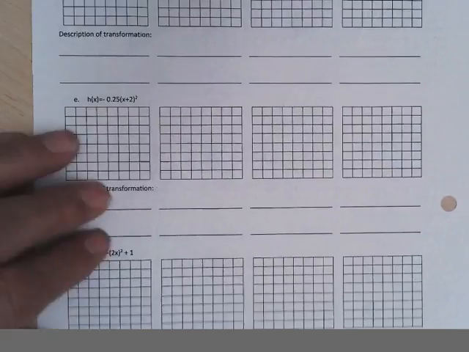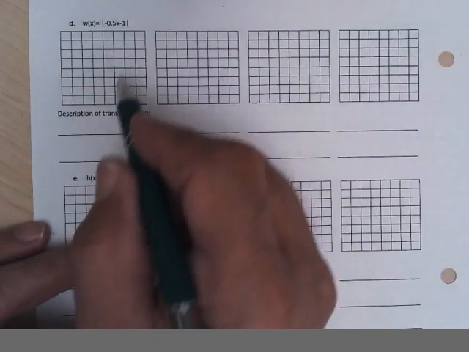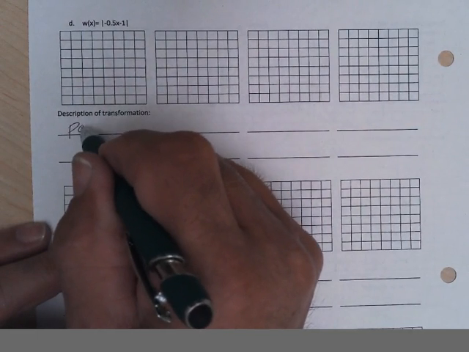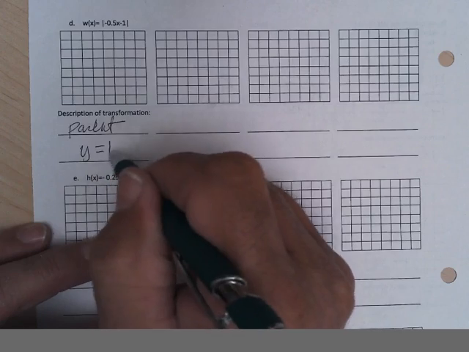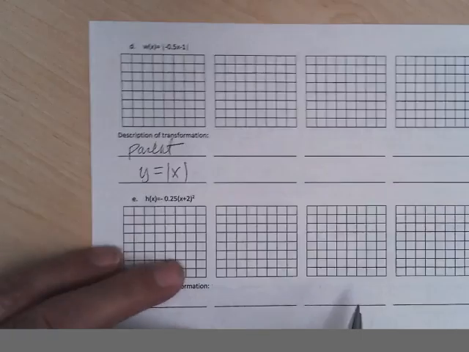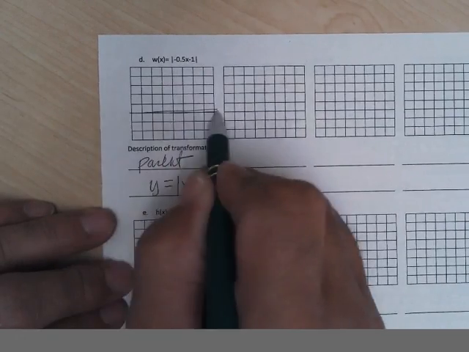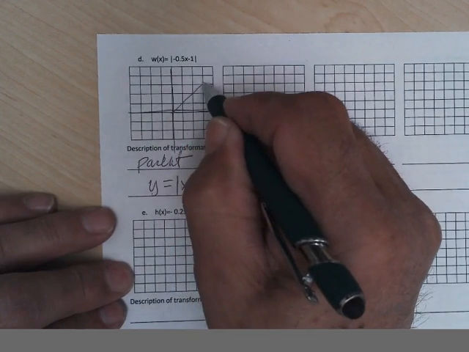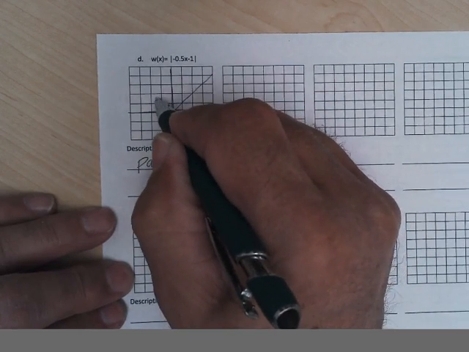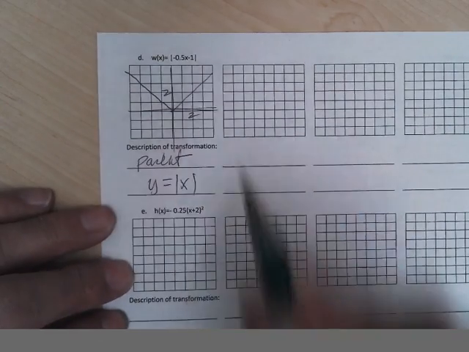That's that side. This side, hopefully I can get it done before the camera quits. So this is a parent. Is y equals absolute value of x. So that's going to look like, I'll just put it here. 0, 0; 1, 1; 2, 2; 3, 3; 4, 4; minus 1, 1; minus 2, 2; minus 3, 3; minus 4, 4.